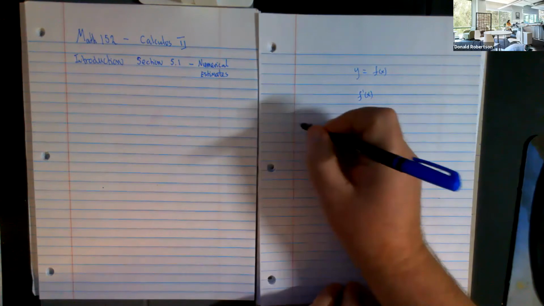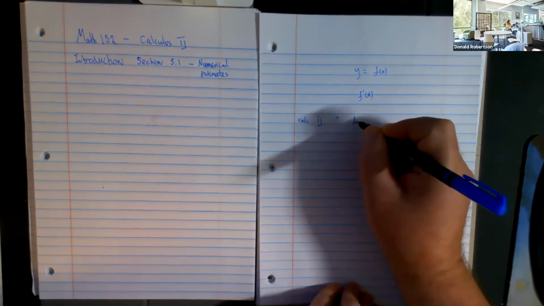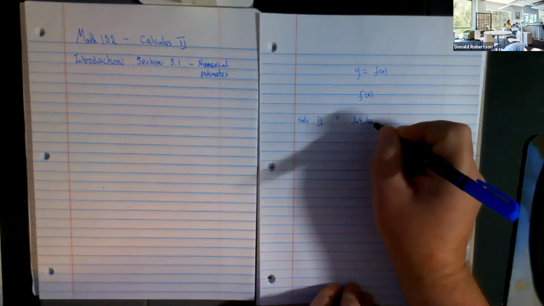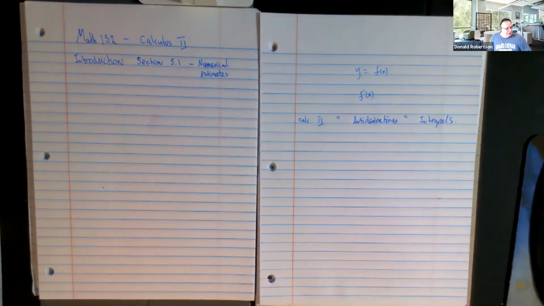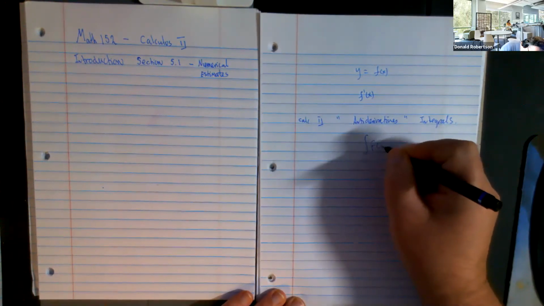Well, Calc 2 is about finding antiderivatives, which we will call integrals. And that's going to be the first part of what we do. We are going to find different techniques for finding the antiderivative of a function, which is typically written using that notation.